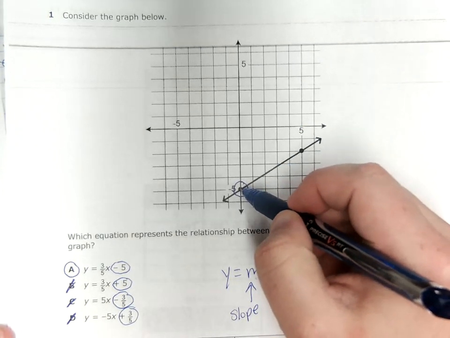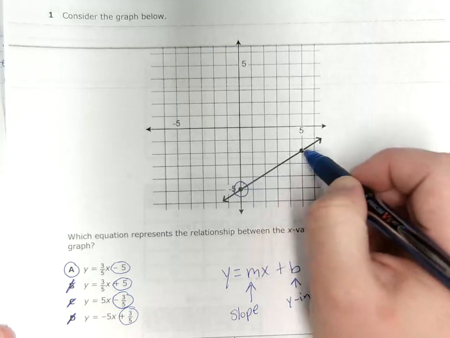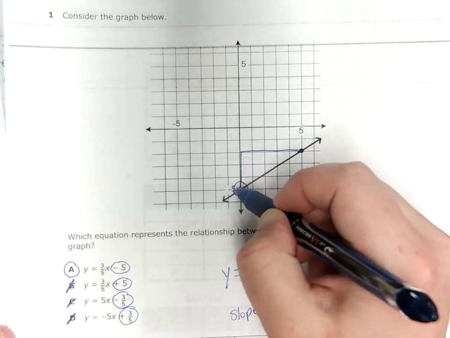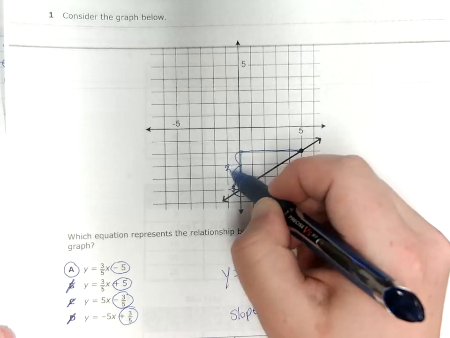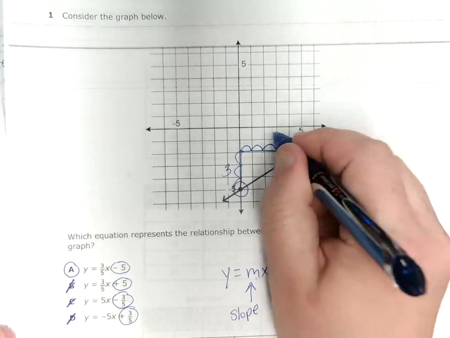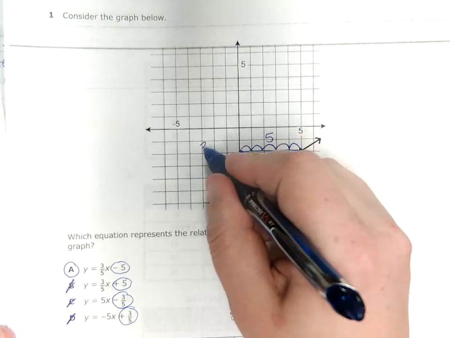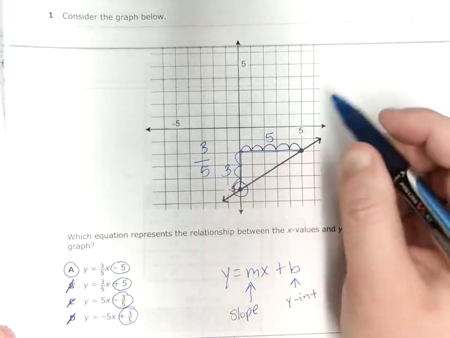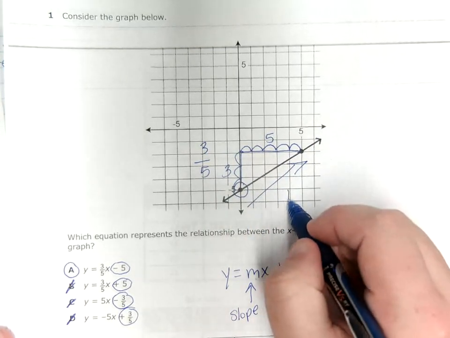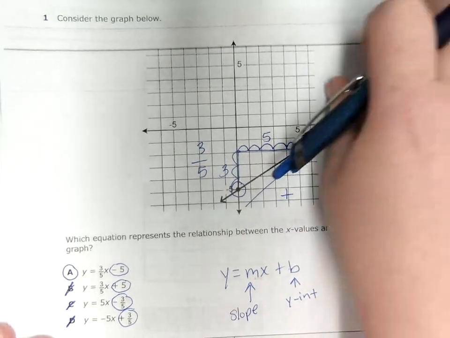Just to find the slope, we want to go from point to point. So we're going to go up and over. So I'm going to count 1, 2, 3. Then 1, 2, 3, 4, 5. Okay. Up and down on top, side to side on bottom. And because it goes up, the line is going up, that means it's positive. Okay.